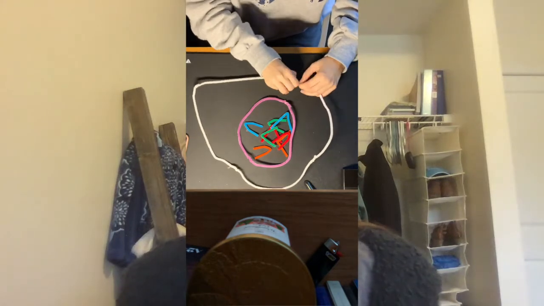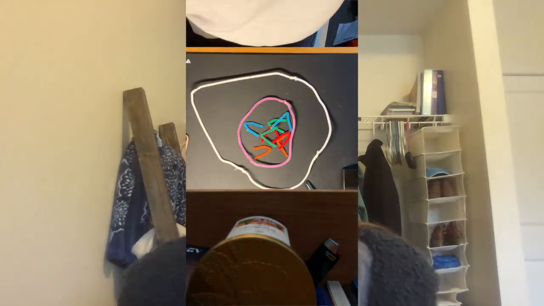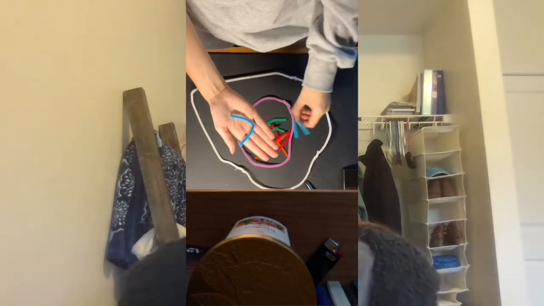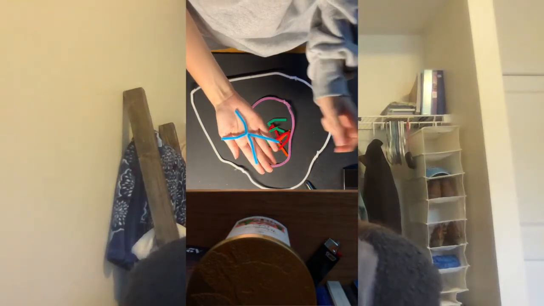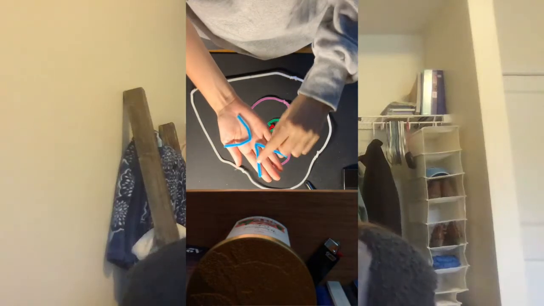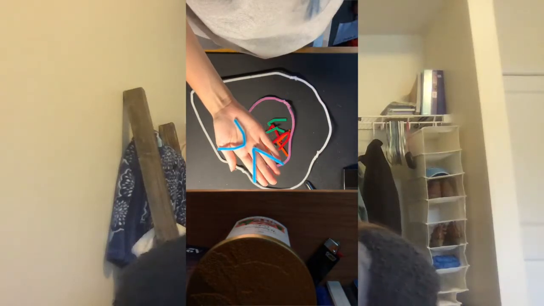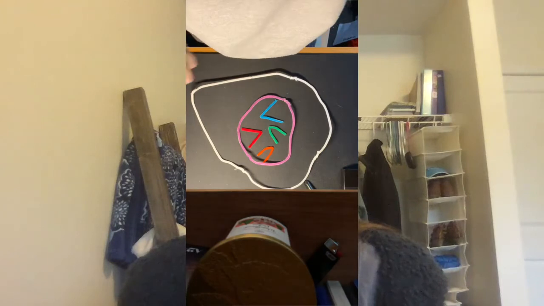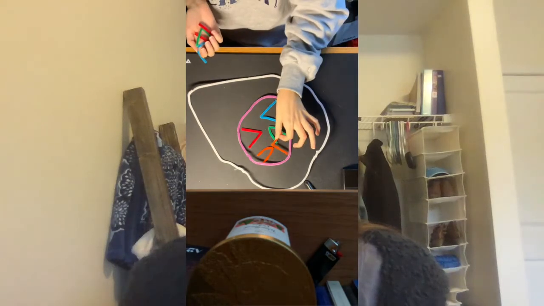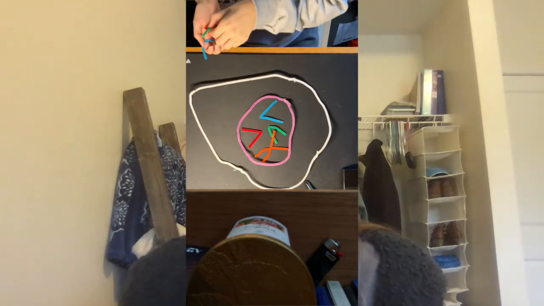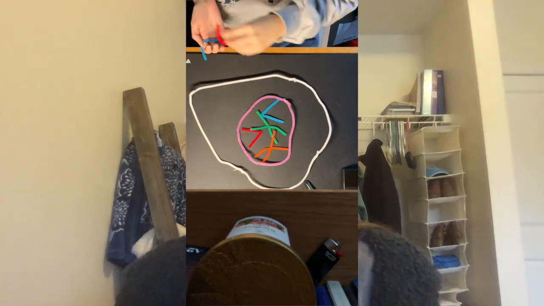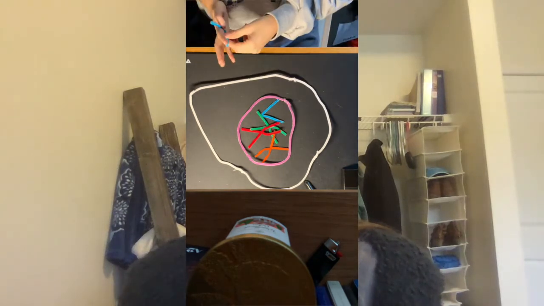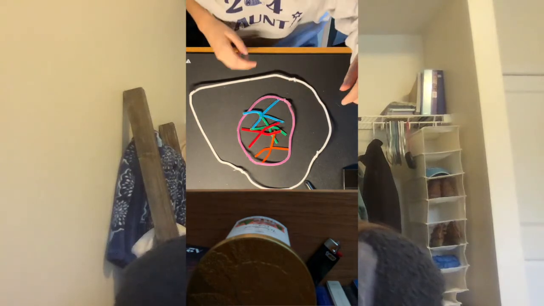Now, a chromosome is a DNA molecule that contains the genetic information of the cell. And a chromatid is one of those two strands of a chromosome. The two chromatids that go together are called sister chromatids. Then after the G1 phase, we go to the S phase or synthesis phase. During this phase, the first chromatid is copied and creates the second chromatid, completing the chromosome.